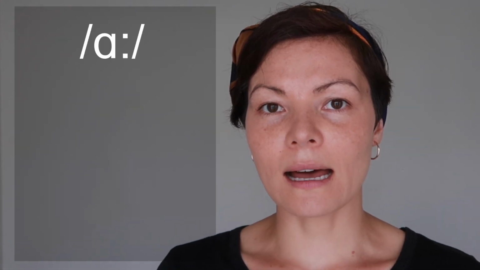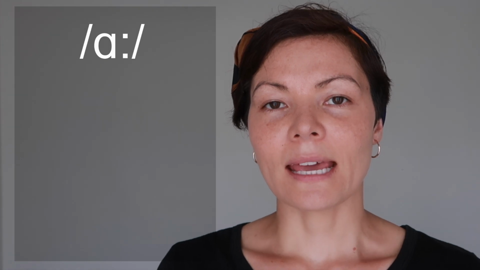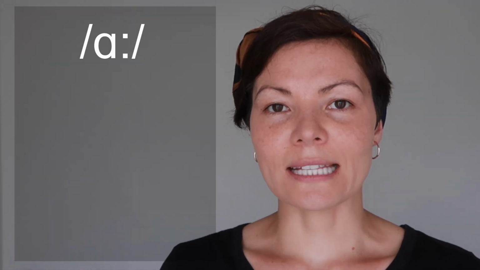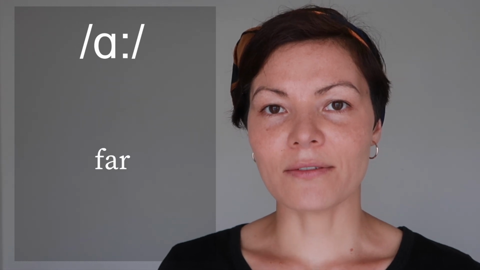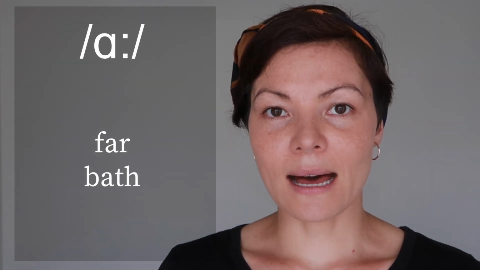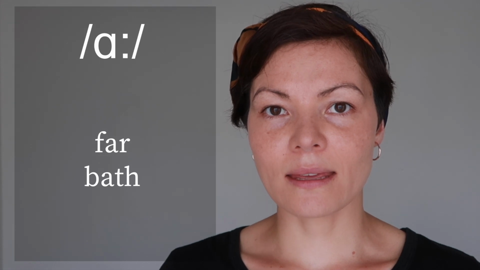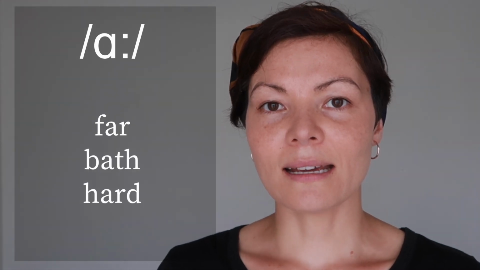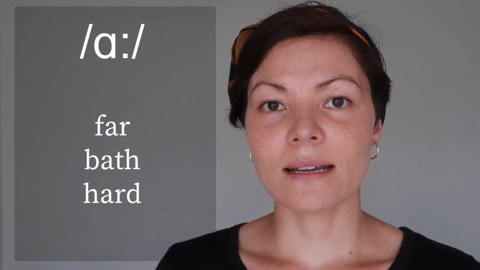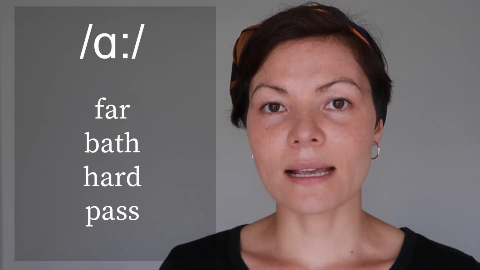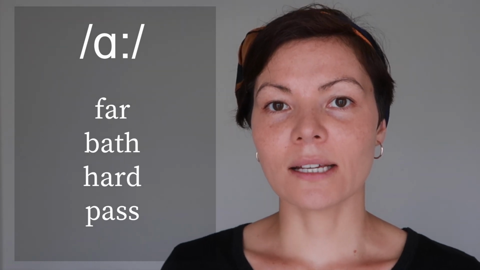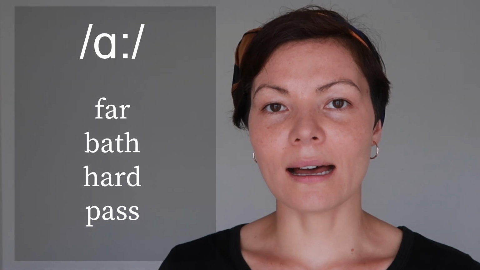So again, ah, but long. Again, because in Australia we don't pronounce the r, so it's far, bath, hard, pass. So this is the long ah sound.